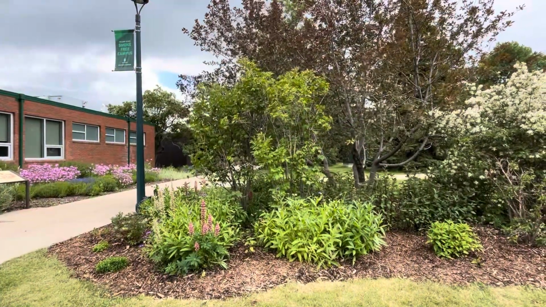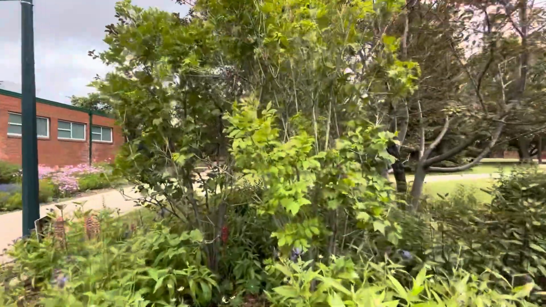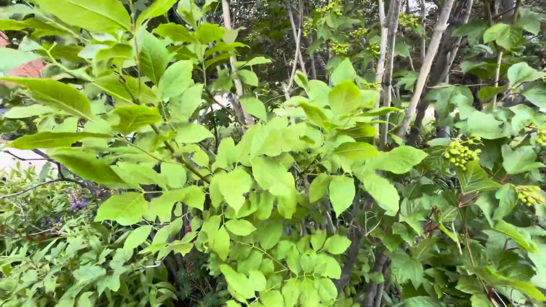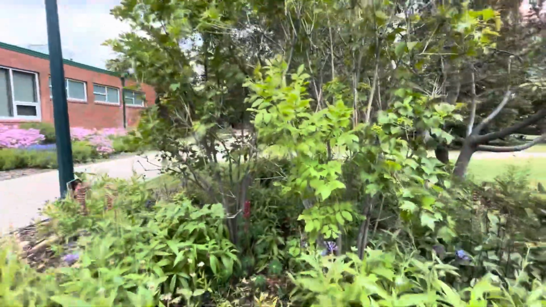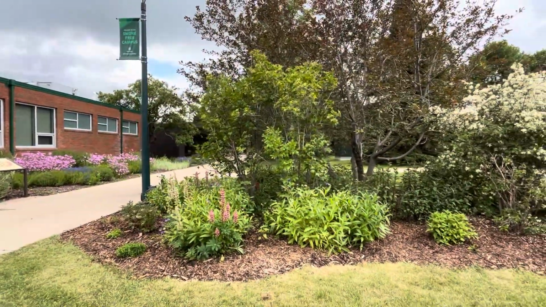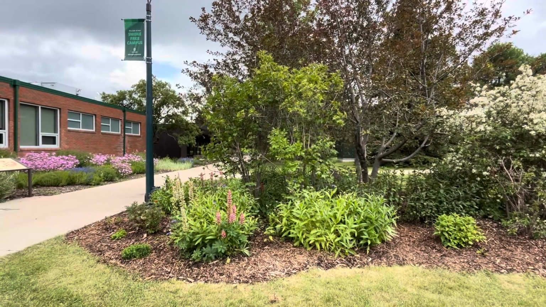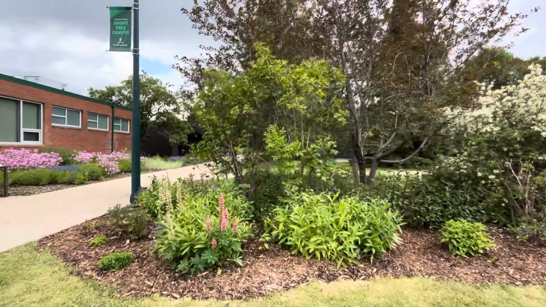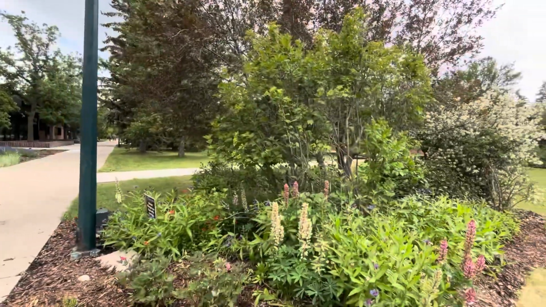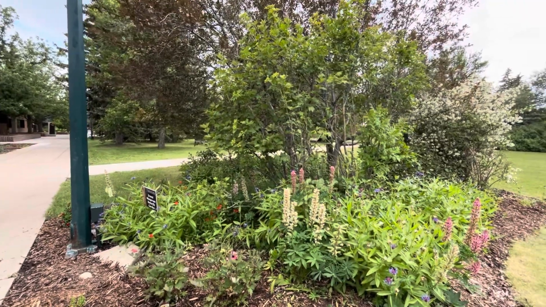So first up is one I showed in my last video. If you watched that, you may remember this shrub right here, which is American highbush cranberry, Viburnum trilobum. So I'm just going to step back again and give you a bit of a look at this bed. You can see the sort of stepwise staggering with the different heights of all the plants. And I know it's a little bit late now, but in the springtime when this shrub was in flower, it had these beautiful white flowers that just really made this bed pop.